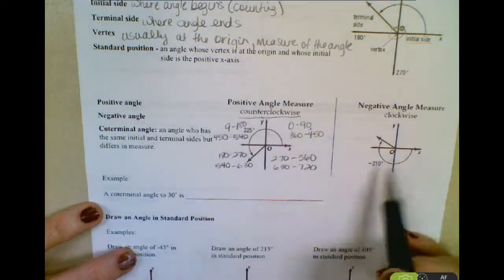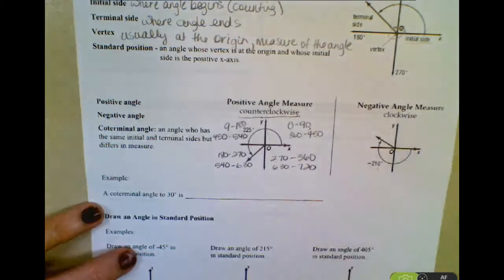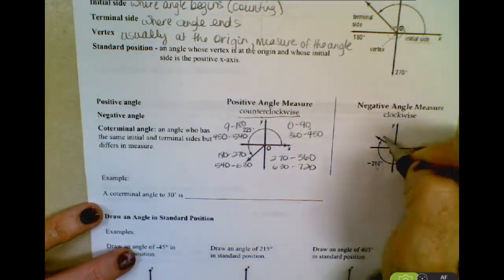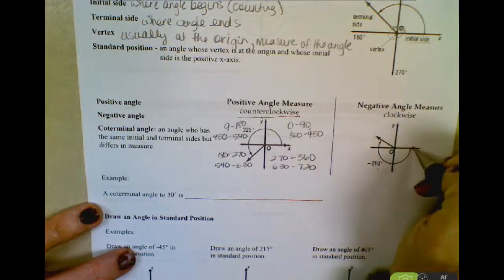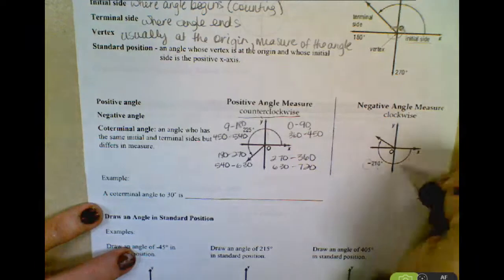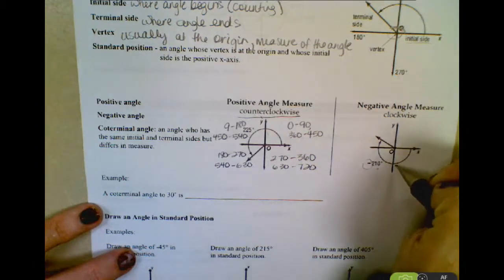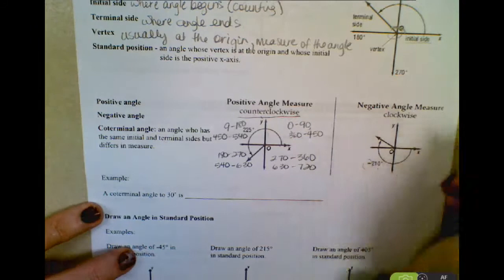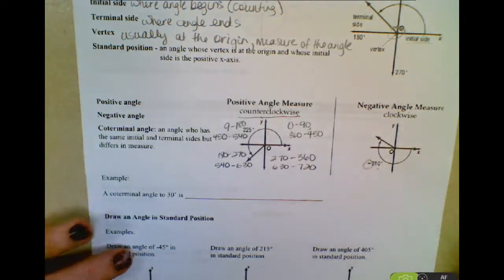Negative angle measures are going clockwise. They're starting in the same place, but instead of coming around going up to the 90, to the 180, to the 270, and back to the 360, it's doing the exact reverse of that. So if it says negative 210, you're going to start here and move clockwise. 90, 180, and 30 more would give you 210. But that is a negative degree there.